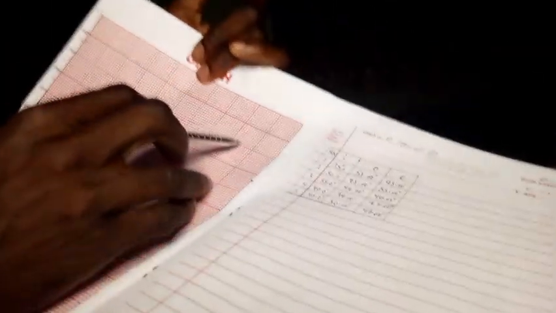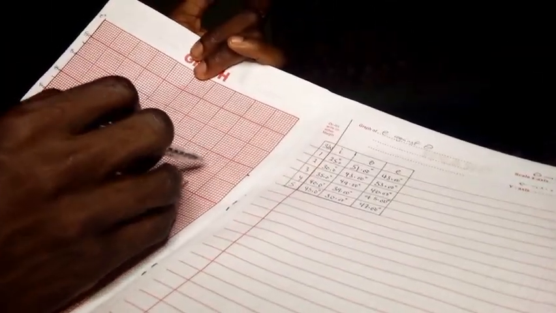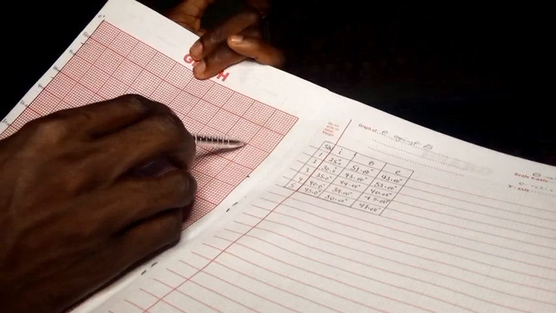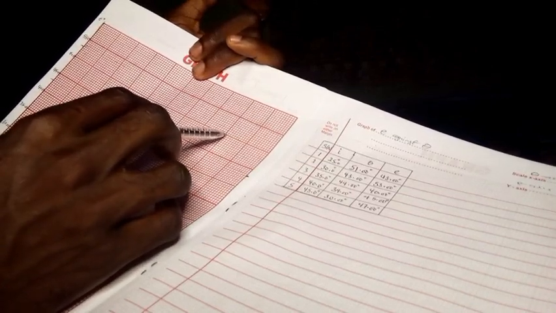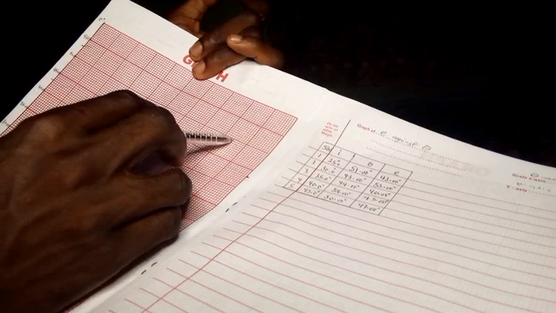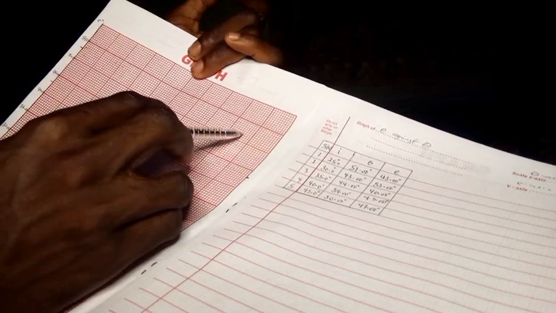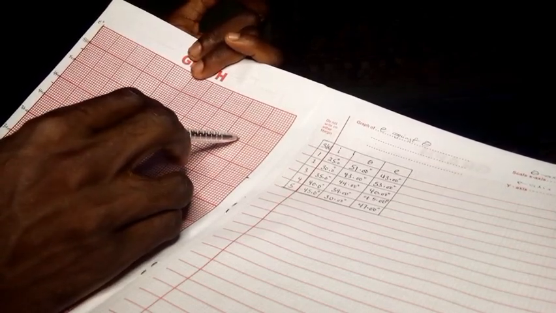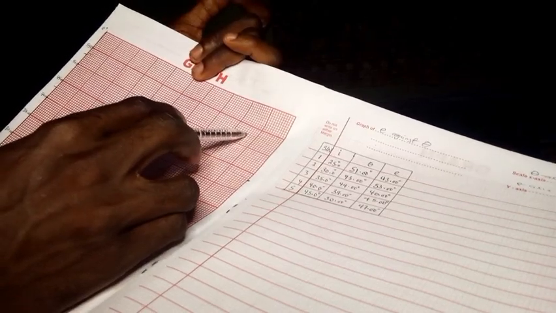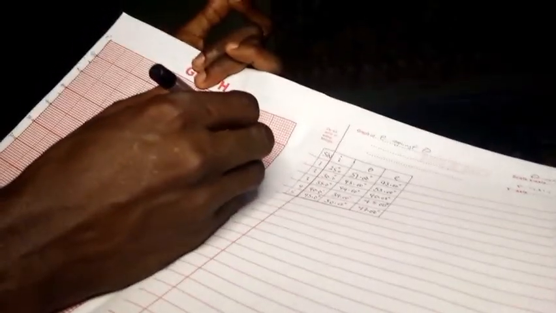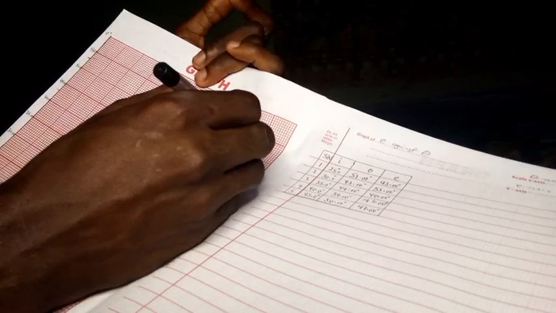I'm at 50 now, exactly at 50. Okay, let me count it up. 1, 2, 3, 4, 5, 6. So it goes with 1, 2, 3, 4, 5, 6. Exactly on point. So I have to place it this way.